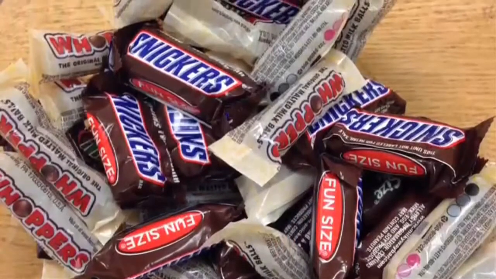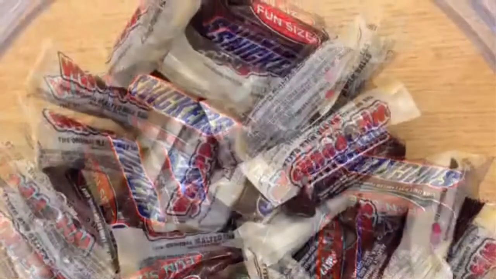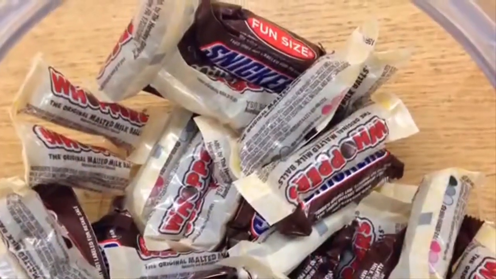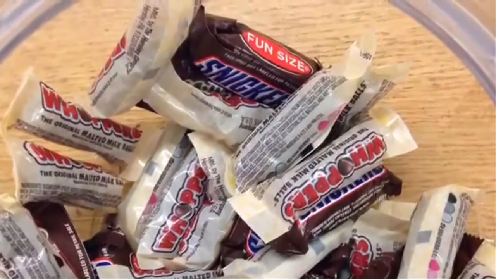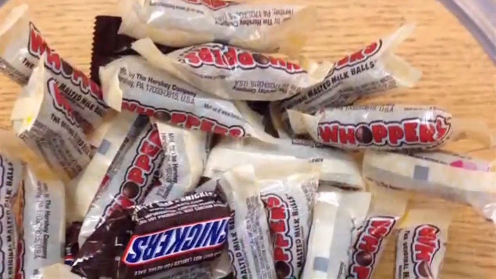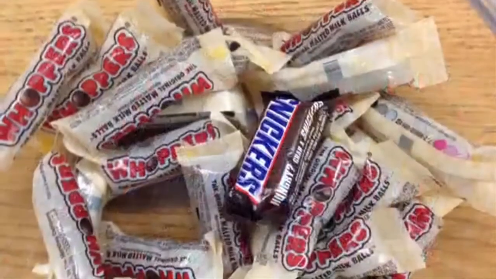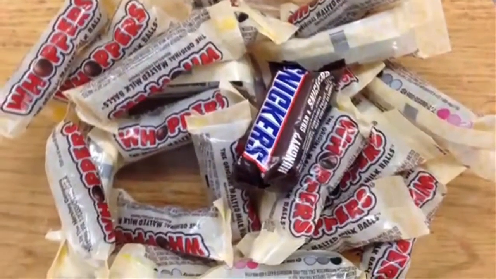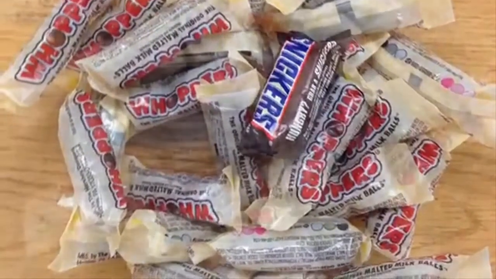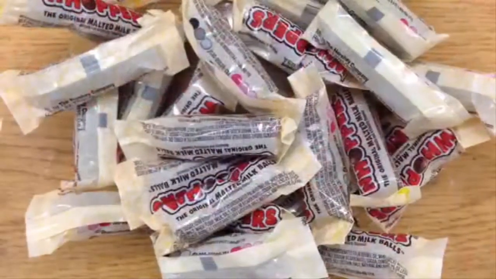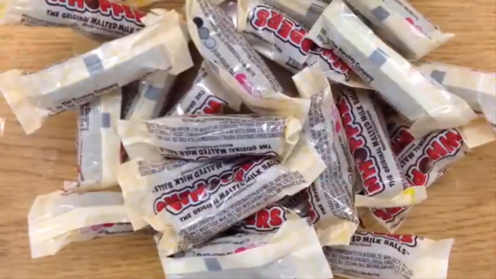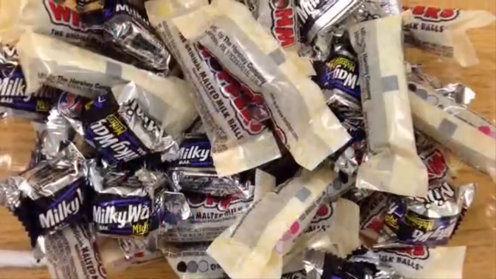I keep a bowl of candy in my room for teachers. Yesterday, there were Snickers and Whoppers candies in the bowl. By the end of the day, all of the Snickers were gone. This morning, I added some Milky Ways.